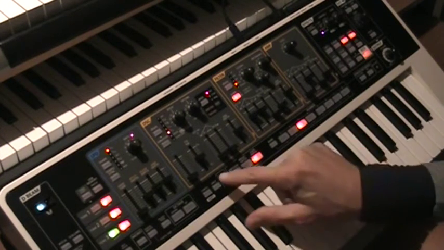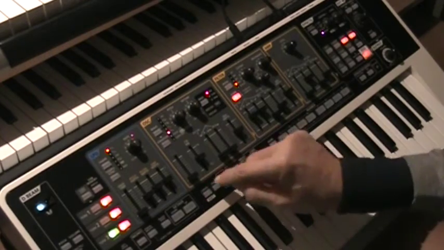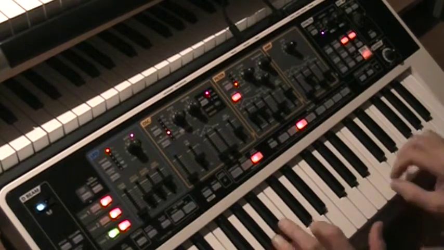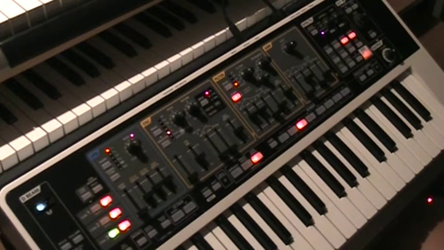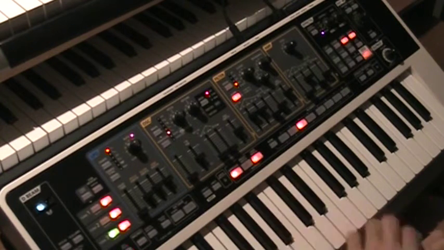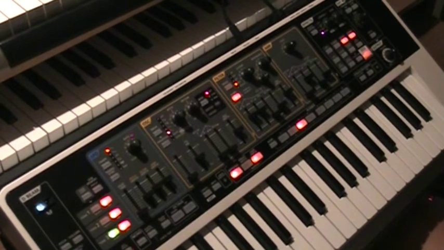And right now I'm going to write it. I'm going to write that. So we're all saved. And I'm going to use a key hold and arpeggio.